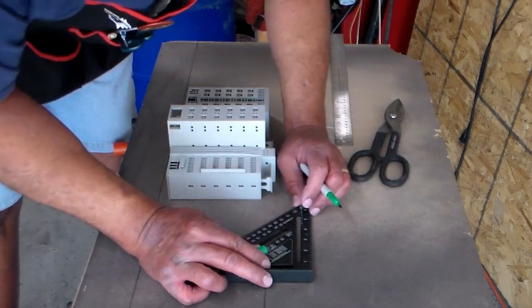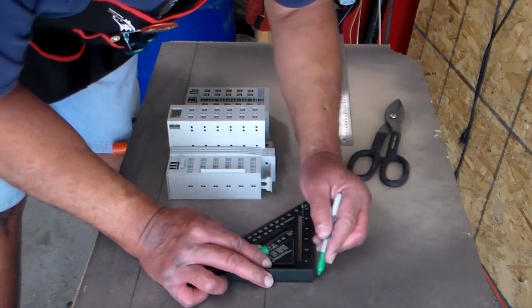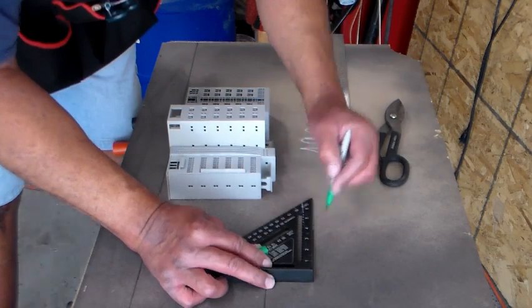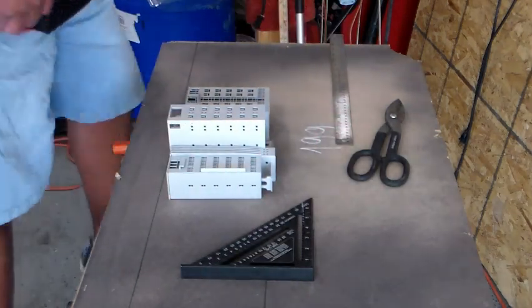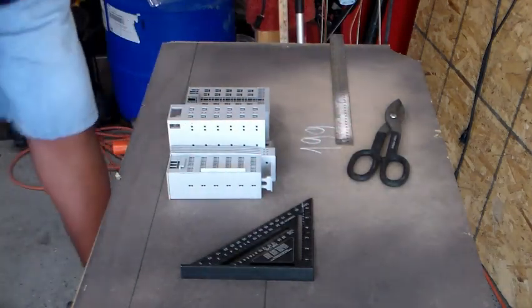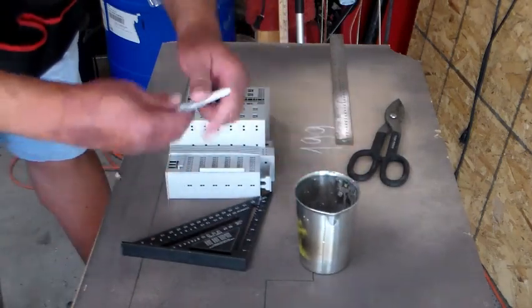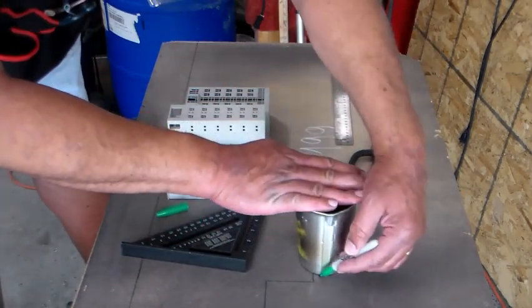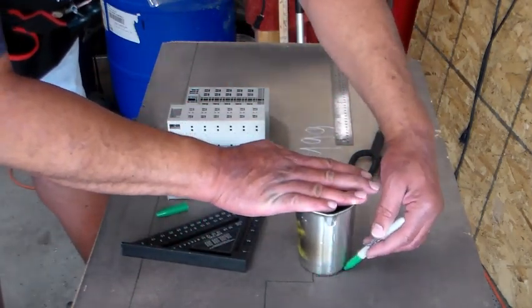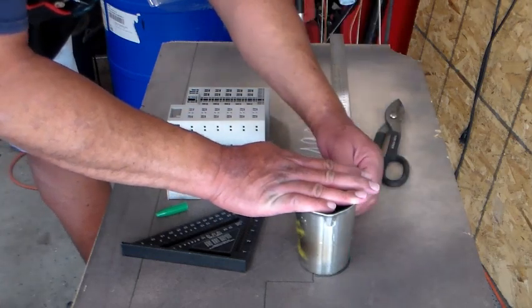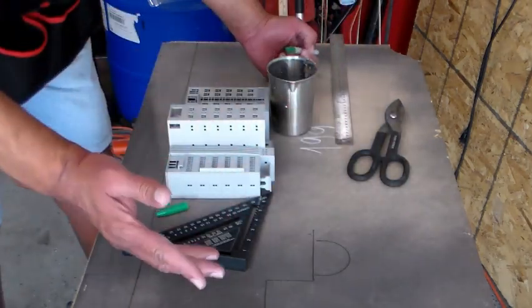Another thing that I did, like I said, just to give it different shapes. You can take a paint can or something, round out the top of the building. This is all going to be cut out, and so on, okay?